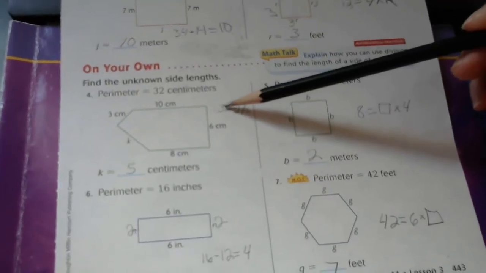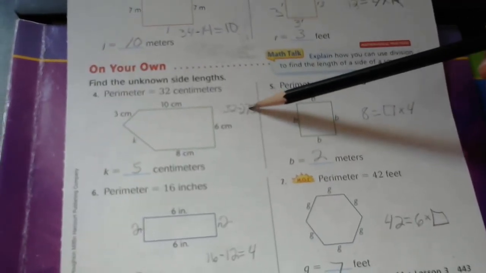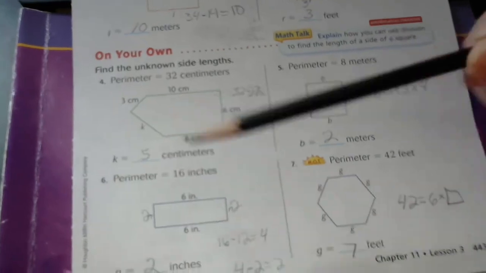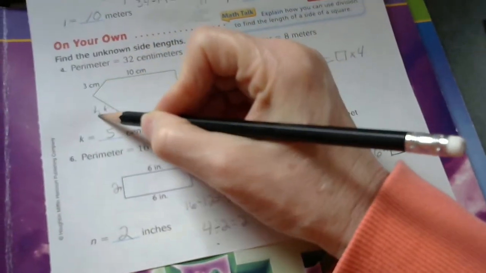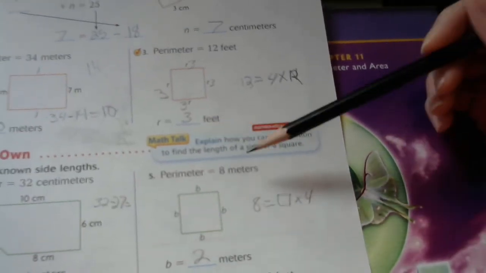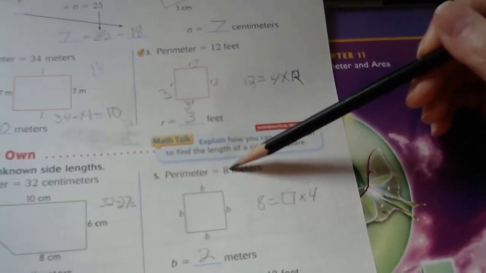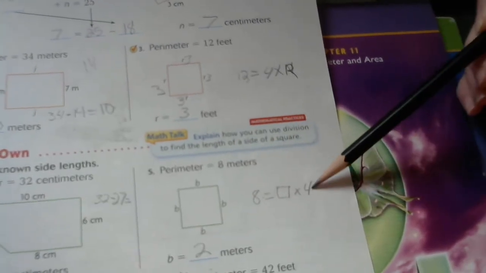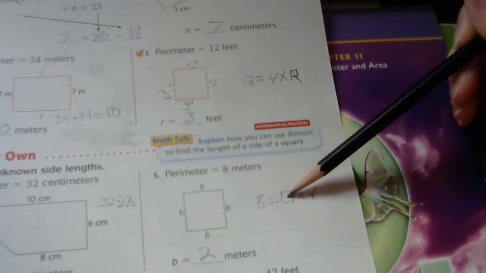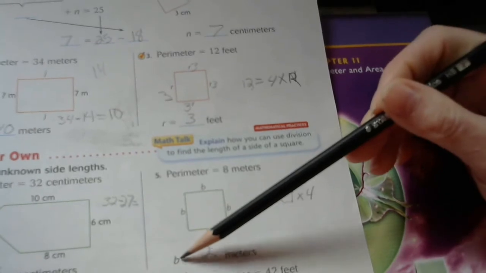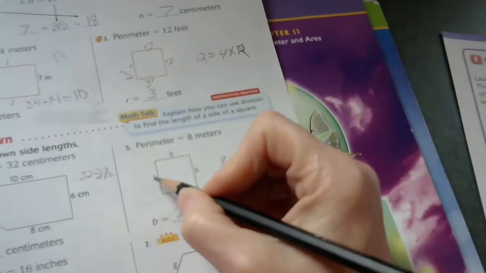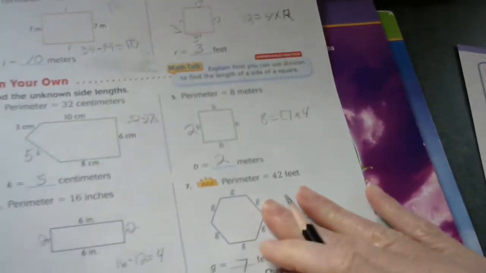When I subtract 32 minus 27, I arrive at 5. So k is 5 centimeters long. My next one is a square perimeter, and I know that its total perimeter is 8 meters, so 4 sides times what to get 8? I arrive at 2. So each side is 2 meters.